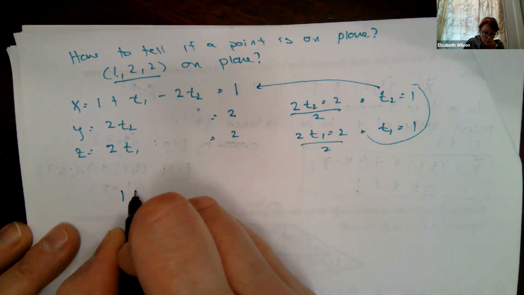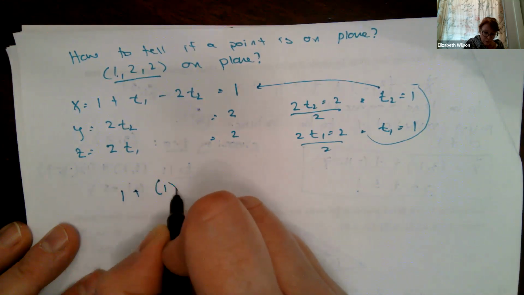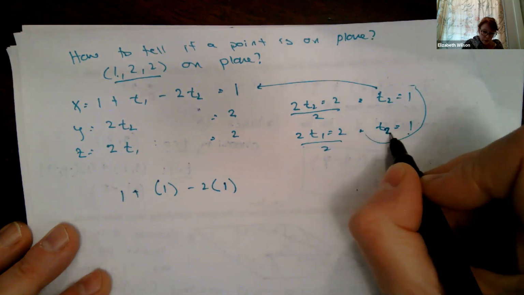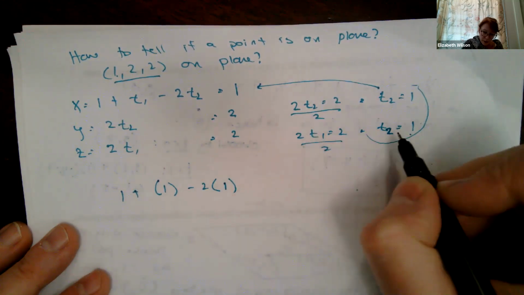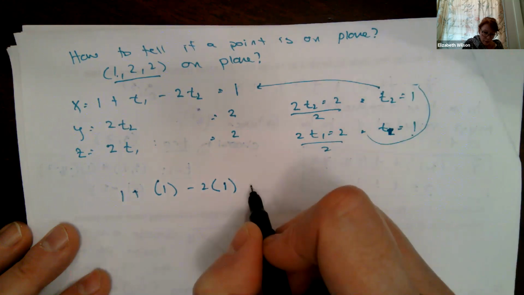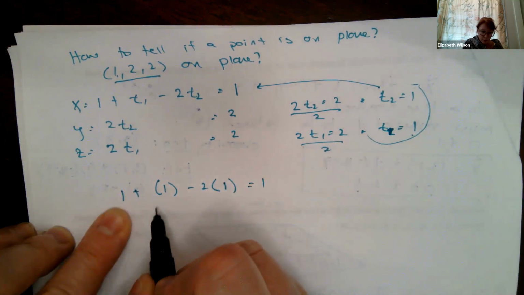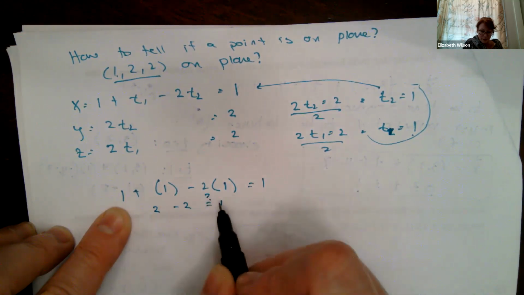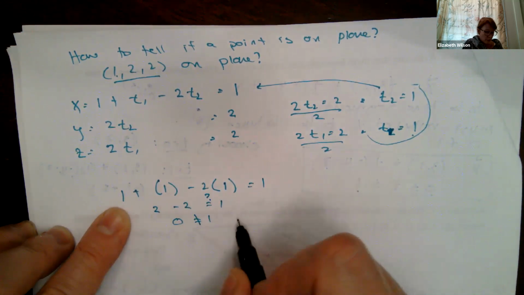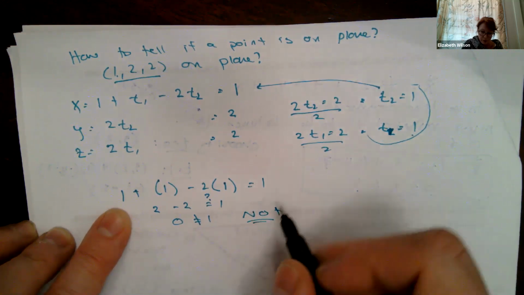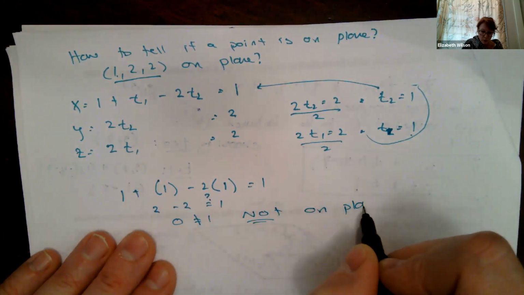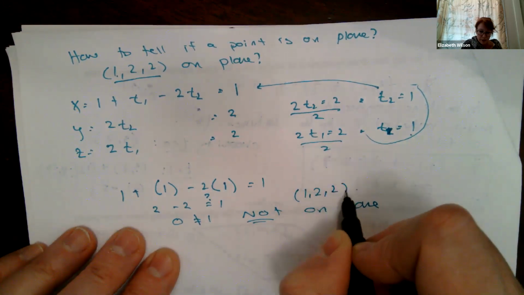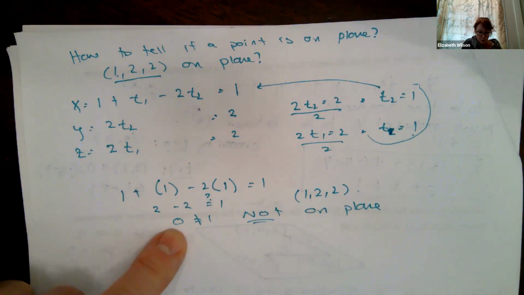So I'm going to go 1 plus t1 minus 2 times t2. I'm sorry, I did that, oh, that was t1, I was right. That should be equal to 1. So this is going to be 1 plus 1, 2, minus 2, is equal to 1. So 0 is not equal to 1. So no, not on the plane. The equality is false. That means the point (1, 2, 2) is not on the plane because the equality was not true.